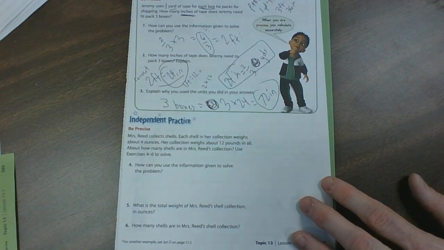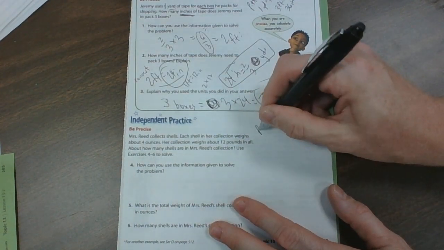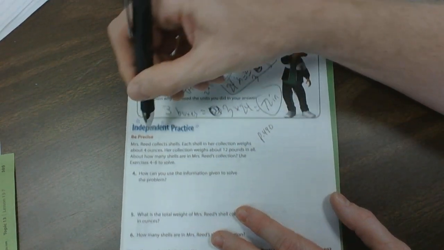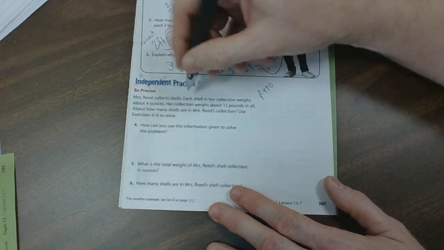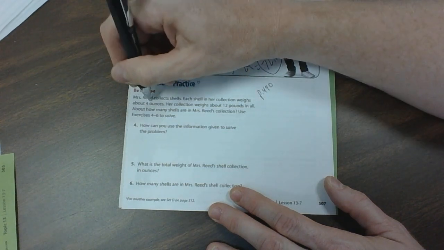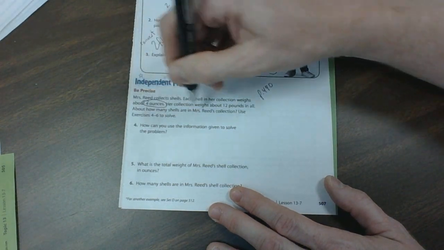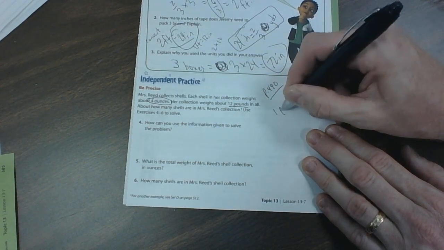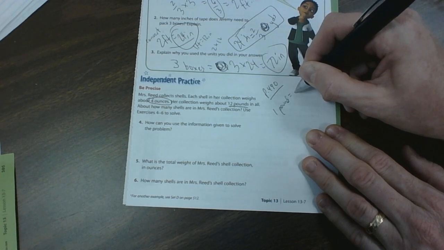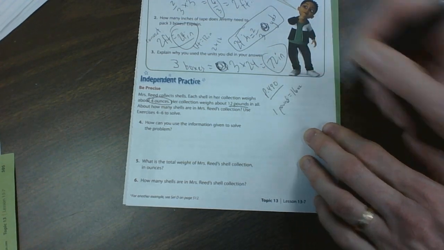Now, Mrs. Reed, she's going to get into using page 490. Let me make sure we can see it. Okay? She's going to collect shells. Each shell in her collection weighs about 4 ounces. Her collection weighs about 12 pounds. Do you already notice it? Yeah, ounces and pounds. So back on page 490, 1 pound equals 16 ounces.